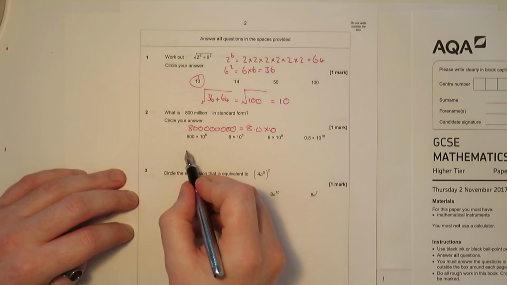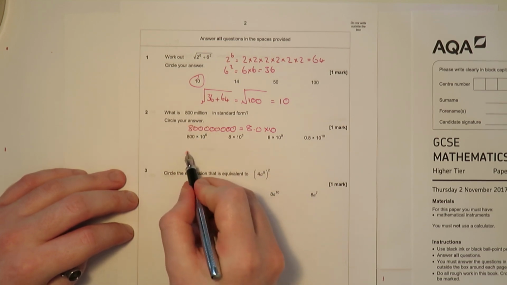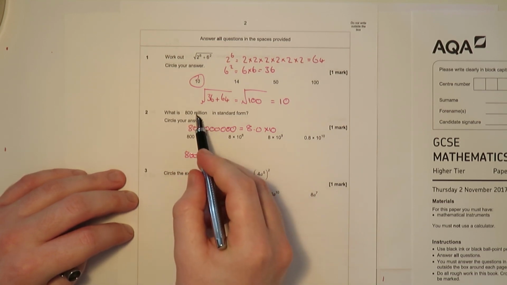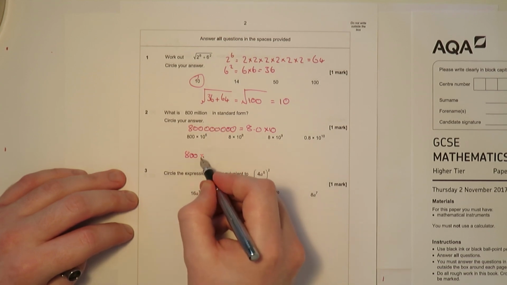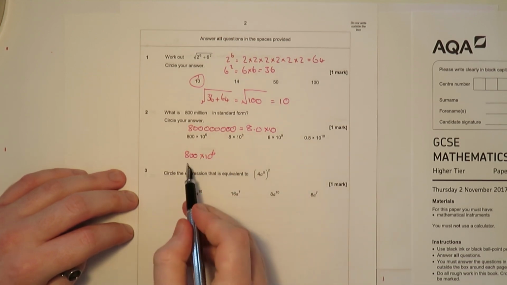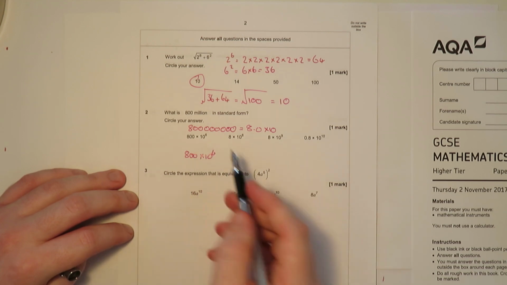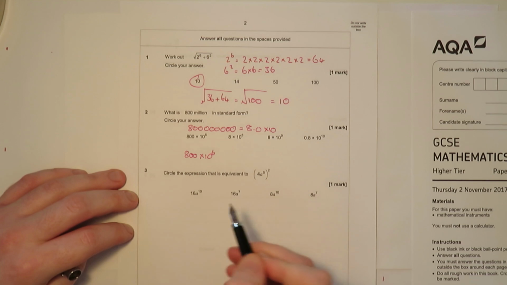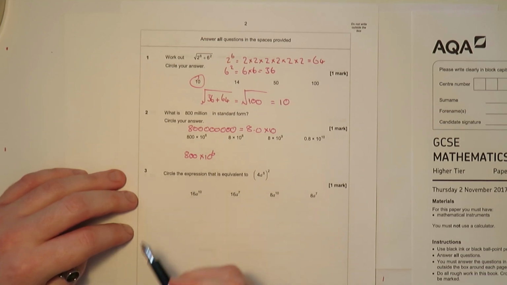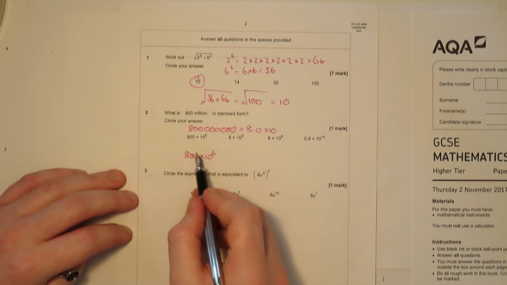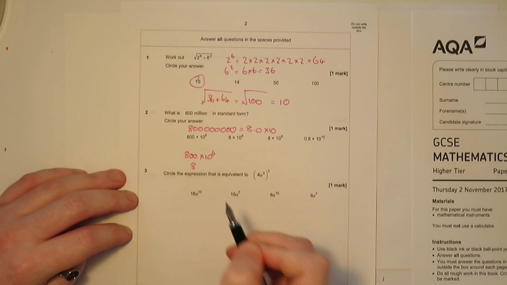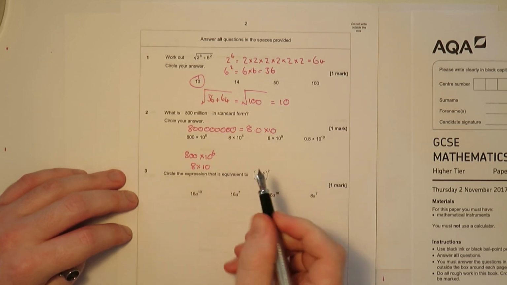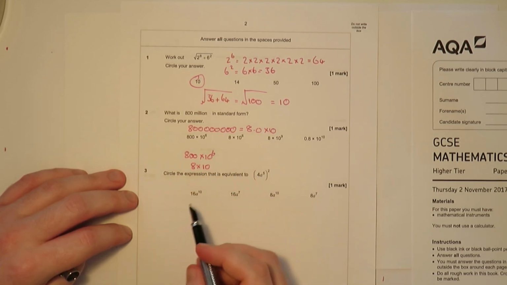Or another way you can do it is to just start off here with what they say, 800, and then if you know that a million is times 10 to the 6, so here we're not quite in standard form, as you see here, they've even given you this solution, maybe in the hopes of tricking some candidates to go for the wrong answer. So we need to make this so that it's just 8 times 10 to the power of something. So just ignore the times 10 to the 6 for a second.